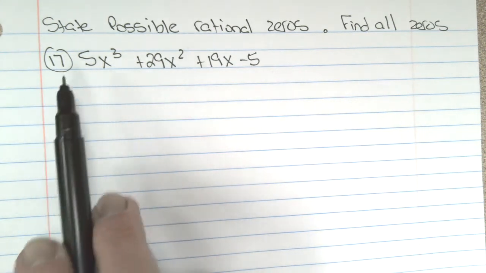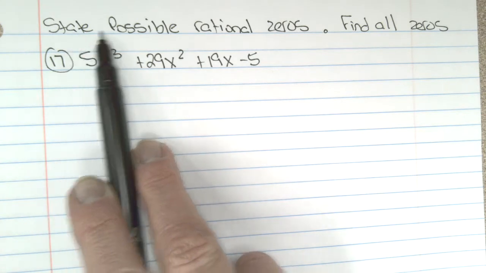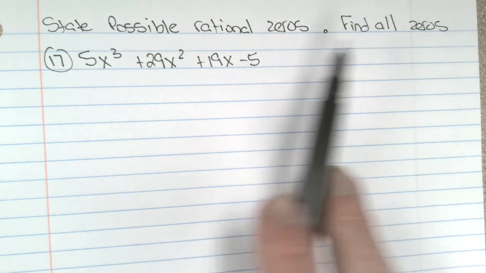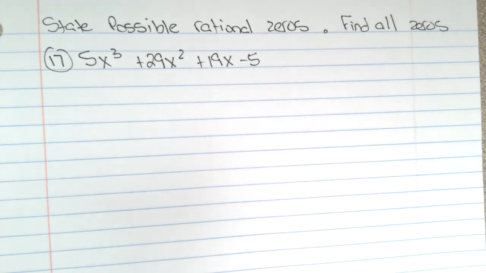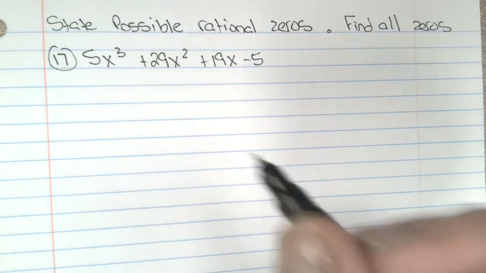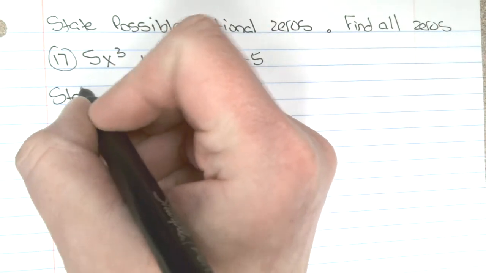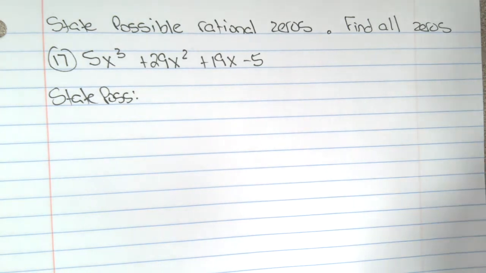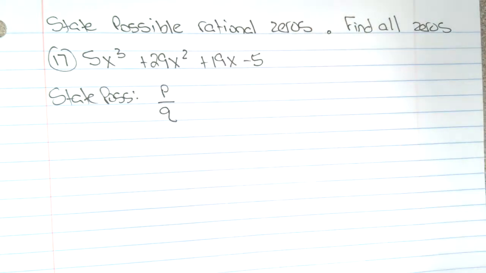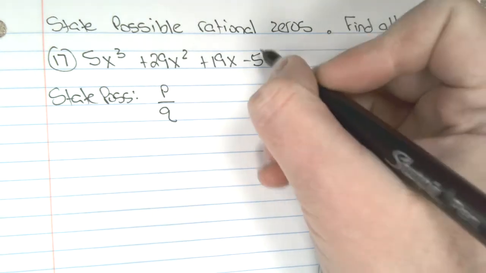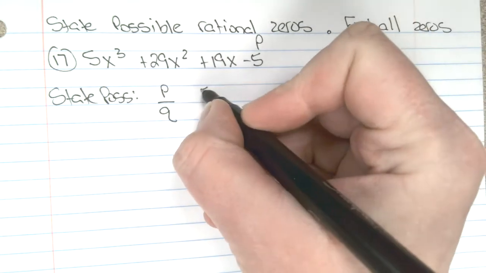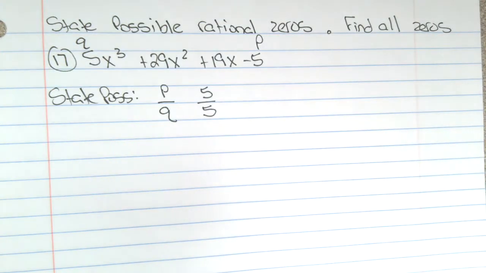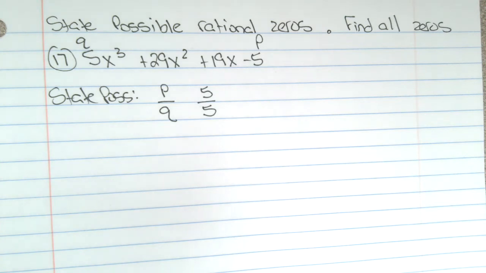I'm combining two problems into one. There is one section that says state all possible rational zeros, and this one takes this part and adds to it. So I thought I would just do one of them. So if I want to state all my possible rational zeros, this is where I'm going to do the P over Q. P is 5 in this case. It's your constant. And then Q is also 5. It's your leading coefficient.